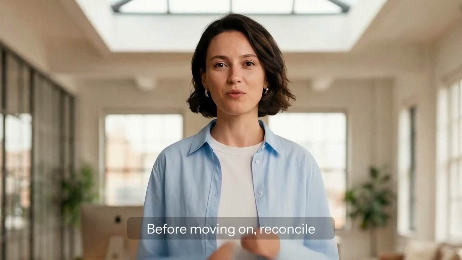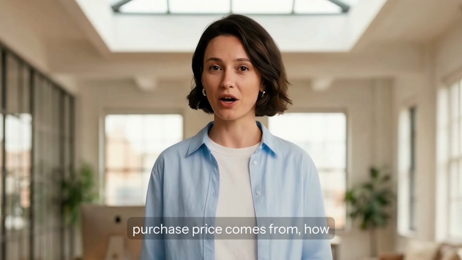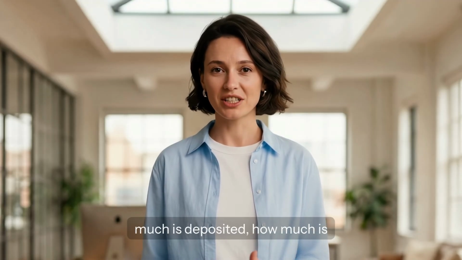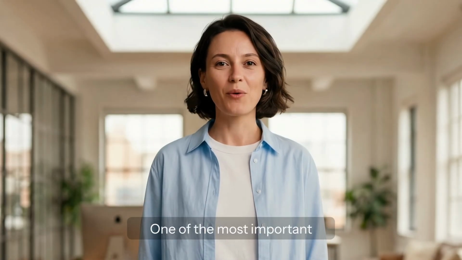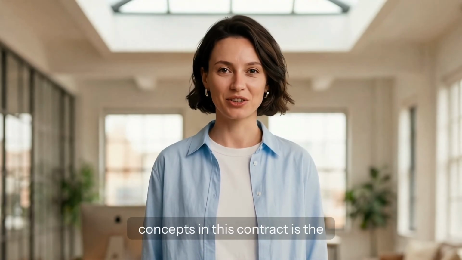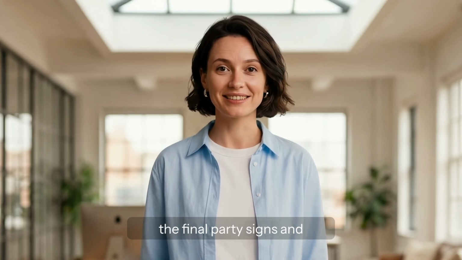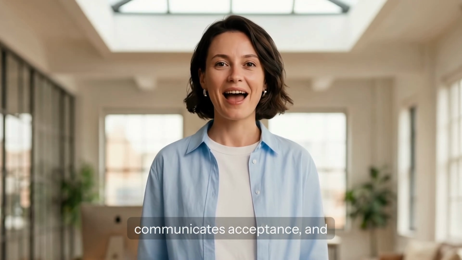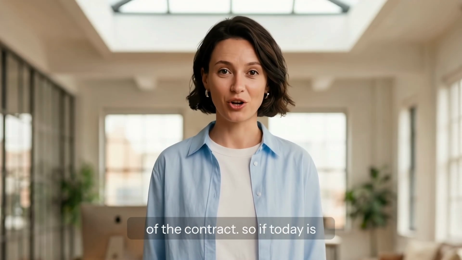Before moving on, reconcile every dollar. Agents should be able to explain where the purchase price comes from, how much is deposited, how much is financed, and what remains due at closing. One of the most important concepts in this contract is the effective date. That is the date the final party signs and communicates acceptance, and many other deadlines run from there. This is considered day zero of the contract.